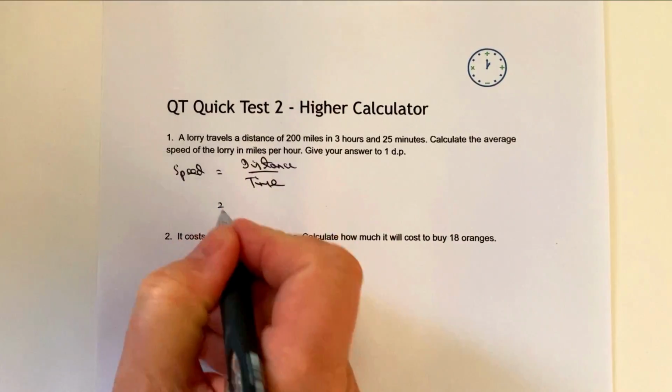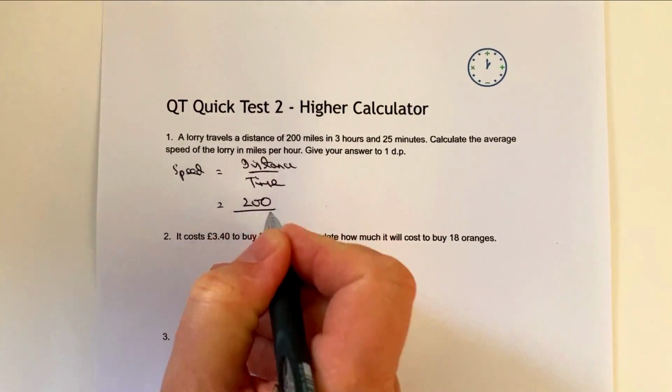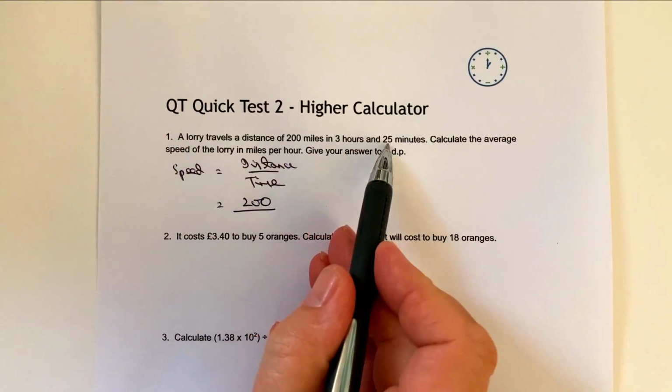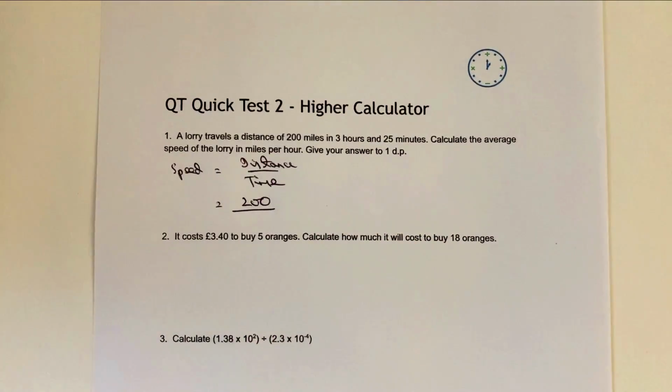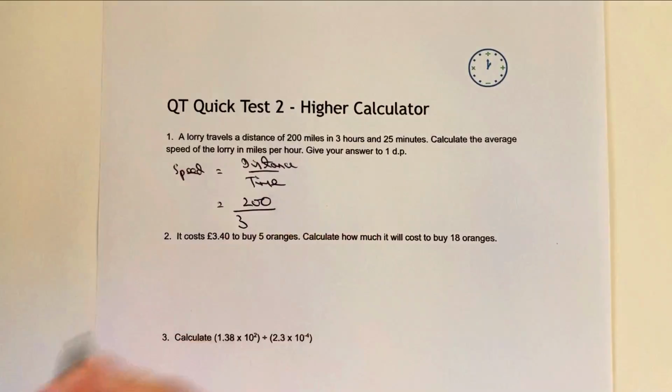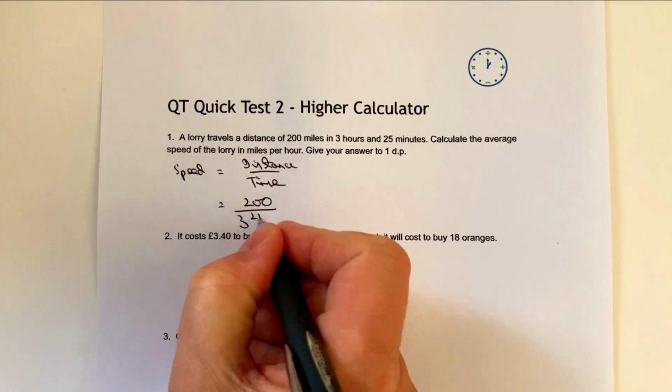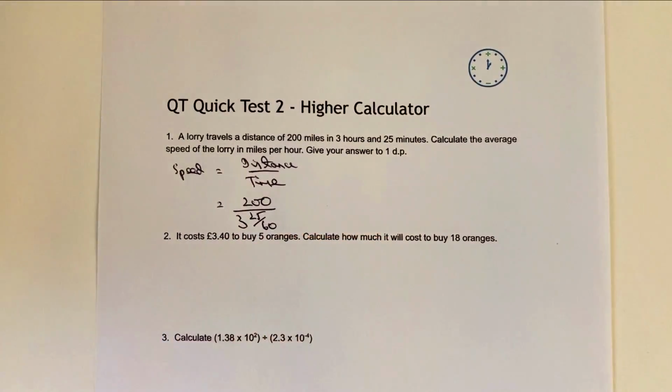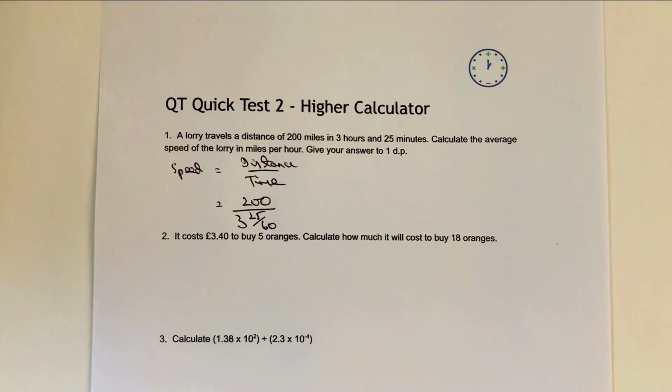Now the only bit we've got to be a bit careful of, we've got 200 miles, but the time itself is 3 hours and 25 minutes. And we've got to convert that to a decimal. So what we do is we say, well, it's 3 whole hours and then 25 out of 60 minutes. Now if you plug that into a calculator, you'll be able to put that directly in.